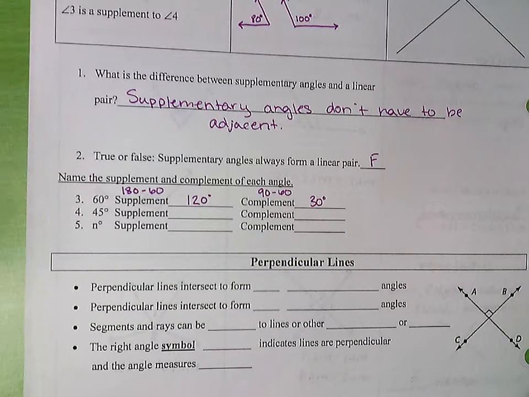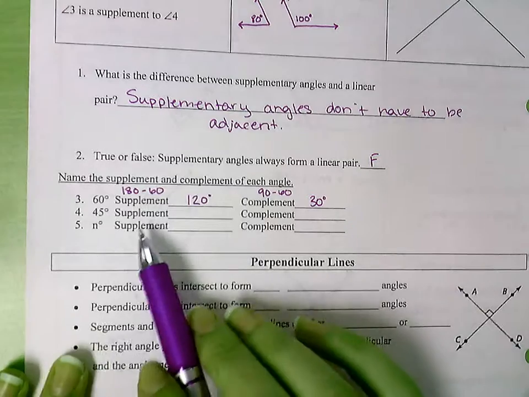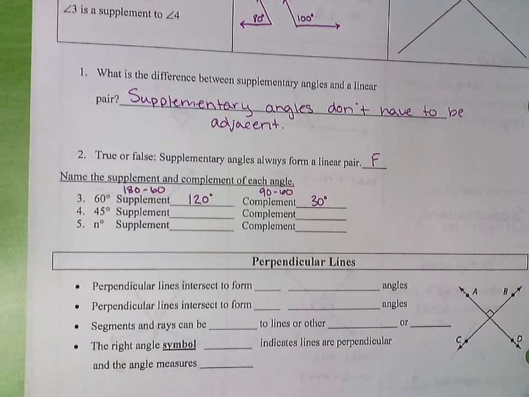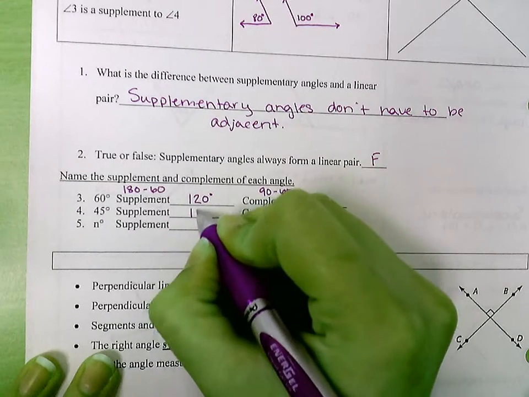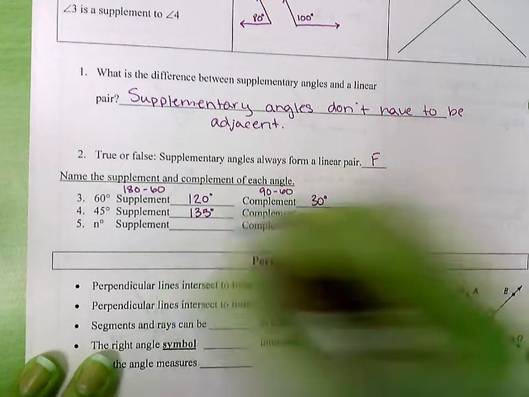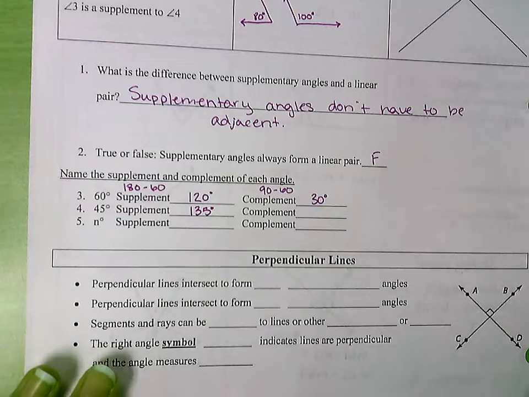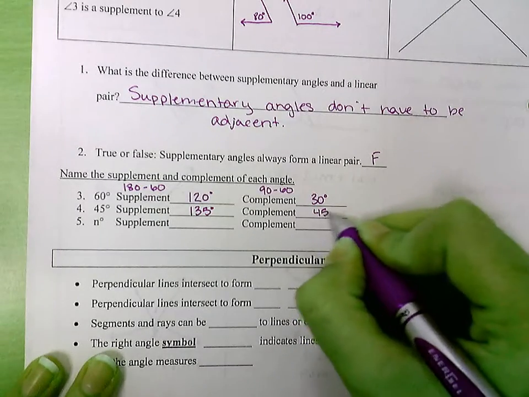Okay, so the complement to 60 degrees would be 30. The supplement to 60 degrees would be 120. Okay, looking at number 4, 45 degrees. Finding the supplement first, the supplement is 135. The complement is 45.